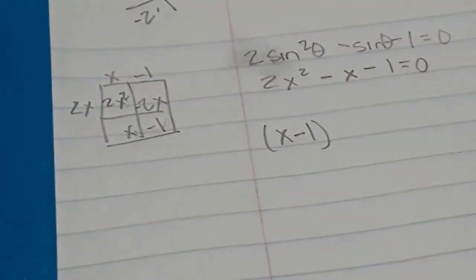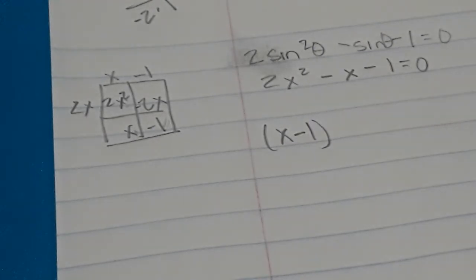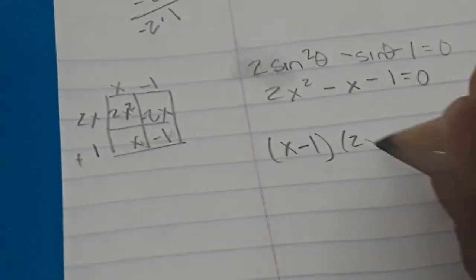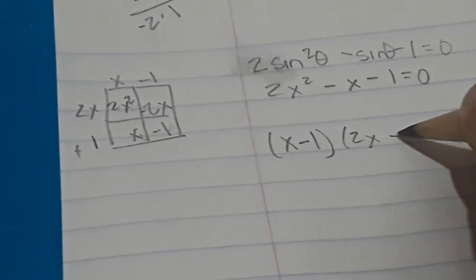Well, they've got a 2x. And then, what does negative 1 and x have in common? Just 1, a positive 1, since that's the only thing they have in common. And so now we have 2x plus 1 equals 0.